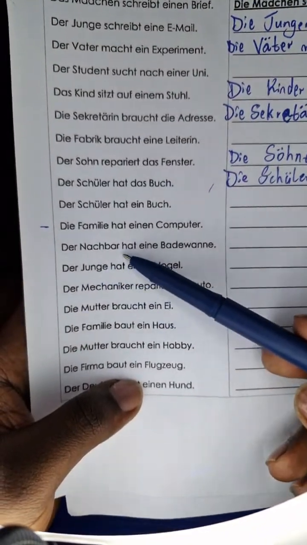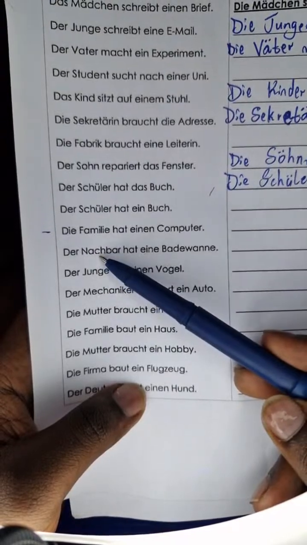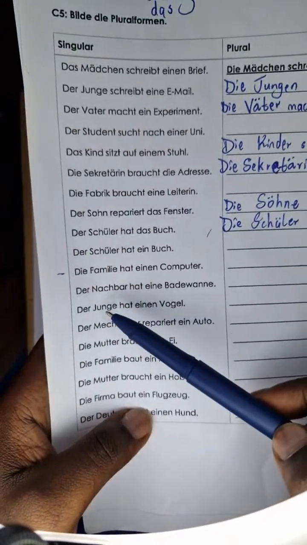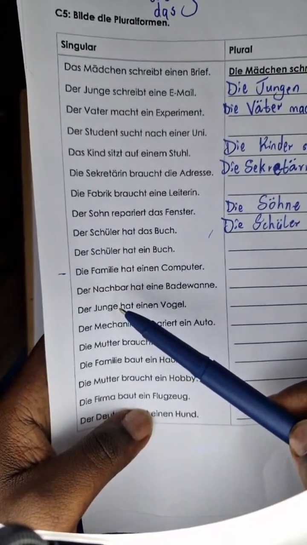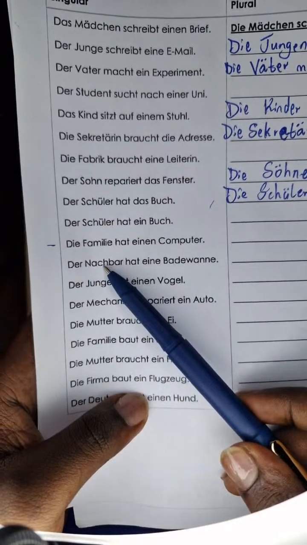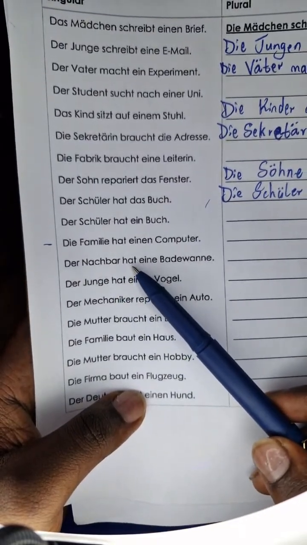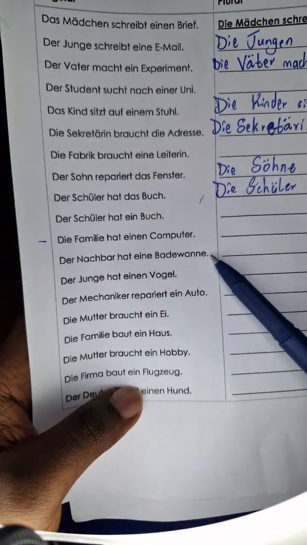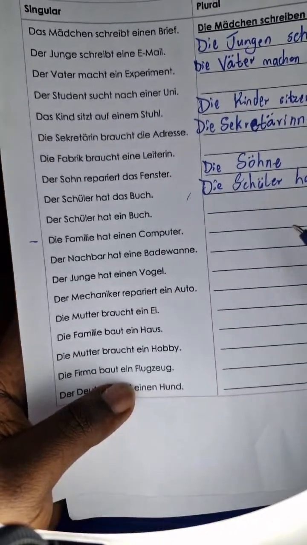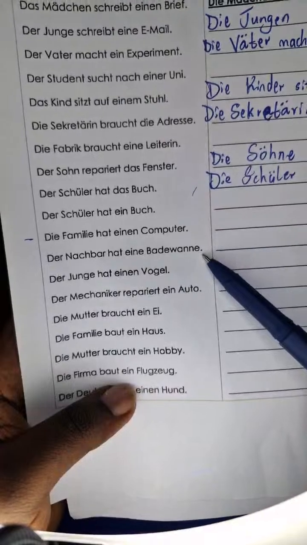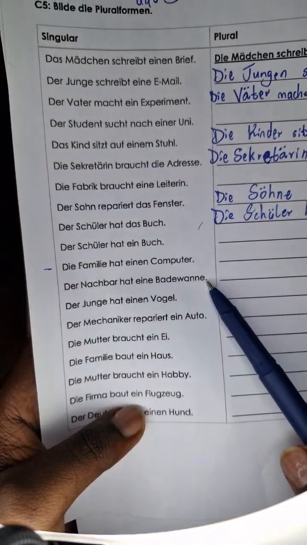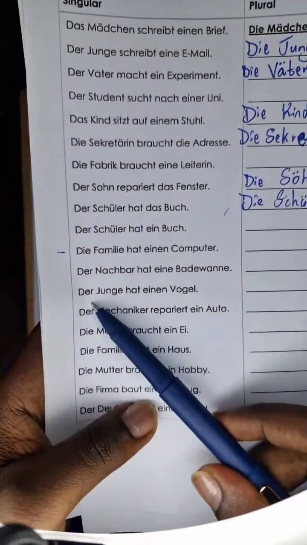Der Nachbar hat eine Badewanne. Now it becomes die Nachbar. Is it with an N? Die Nachbar. Right? Yeah, die Nachbar. Okay. Haben. Now Badewanne would add an N and become Badewannen. Right? Die Nachbar haben Badewannen. Now we add an N here. I'm trying to say it slowly so that we emphasize the pronunciation. Don't say, hey, you are emphasizing. I would like you to get the ending correctly.